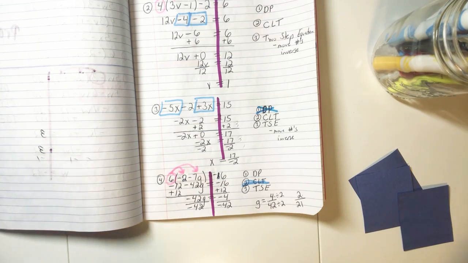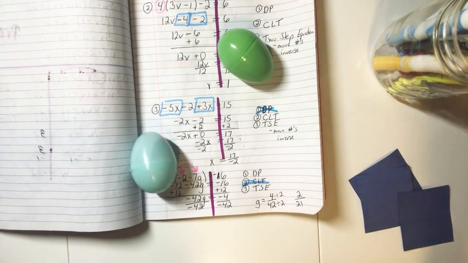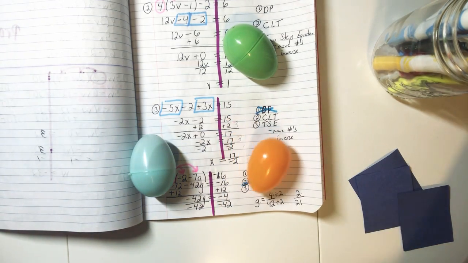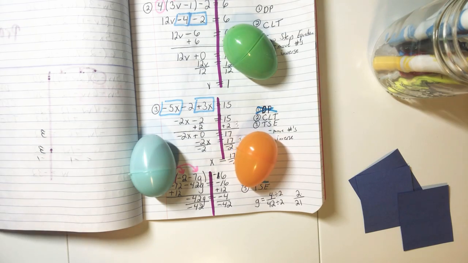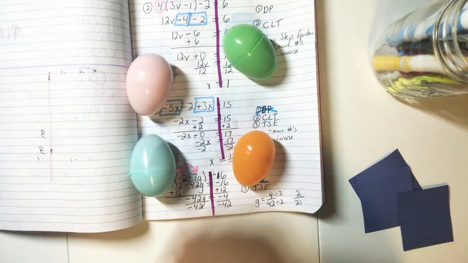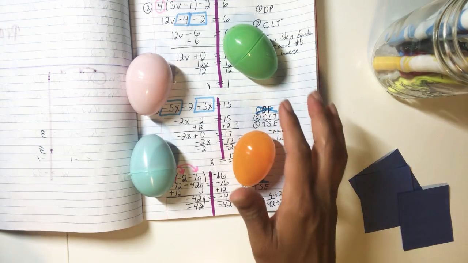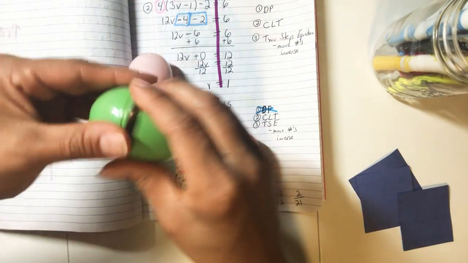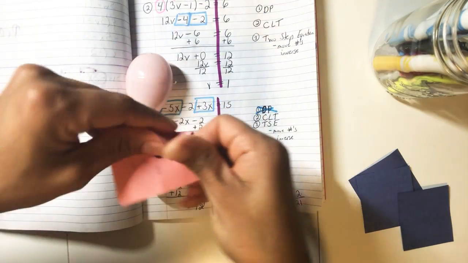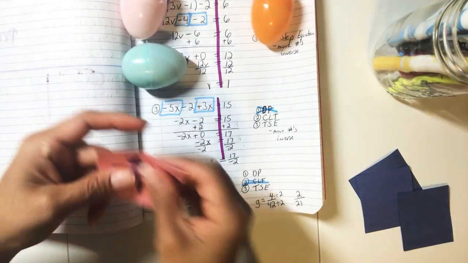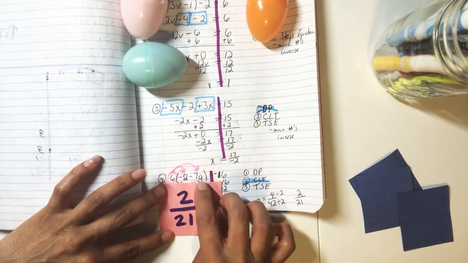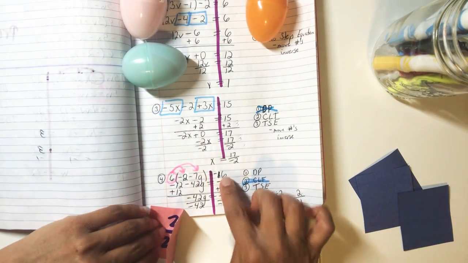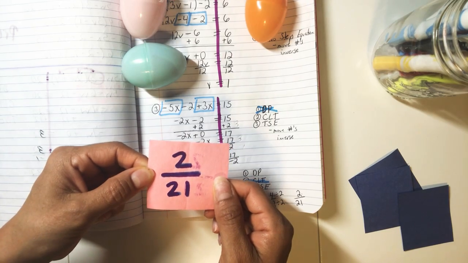Each variable is kind of like having a mystery number inside that variable, and your job is to try to figure out what that value is. And if you do your work correctly, if you plug that value back into the equation and substitute it in and do all your math, your answer should be negative 16.